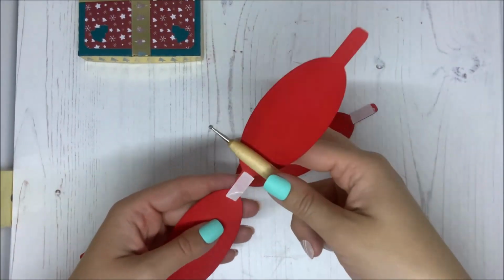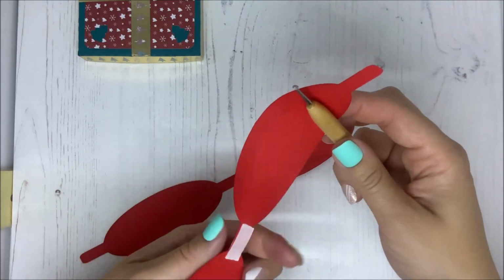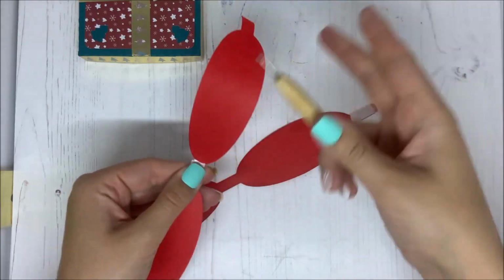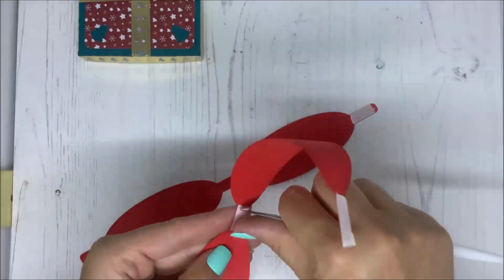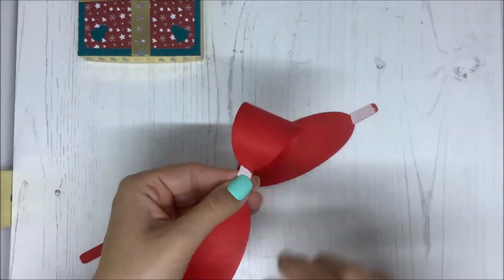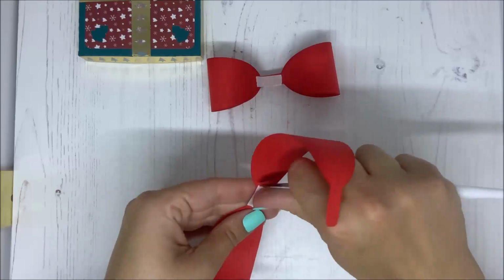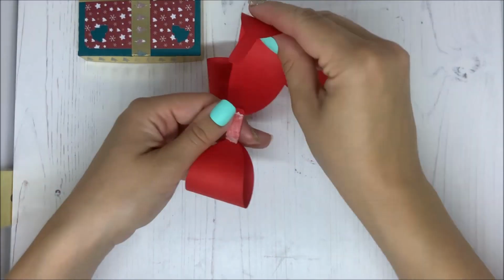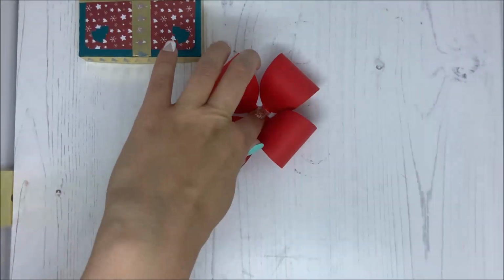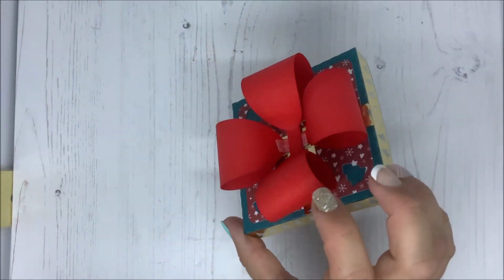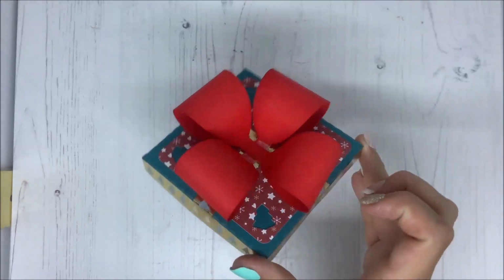And I'm just going to use a tool just to curl the pieces of the bow round. There we go, and then stick them together and use some double-sided sticky tape to stick it to the lid of the box. You could also put a little gem in the middle if that's what you'd like to do.